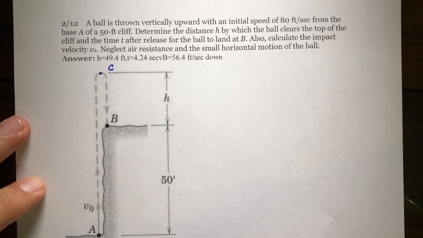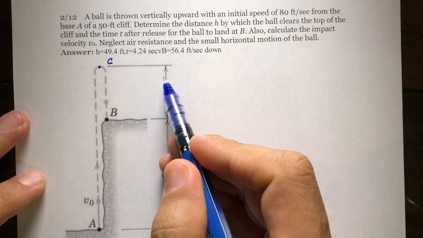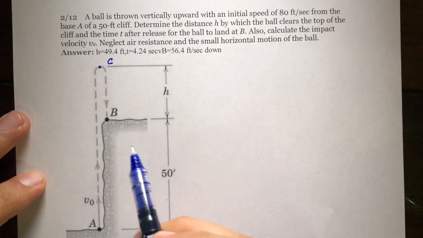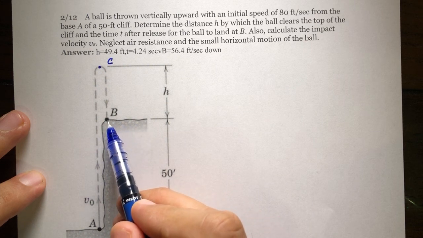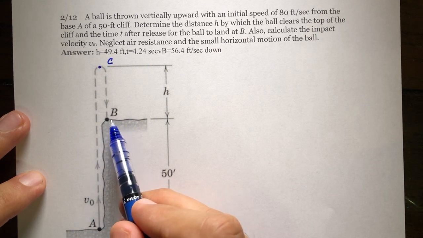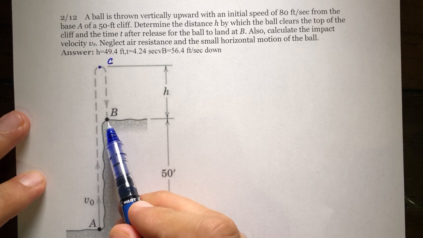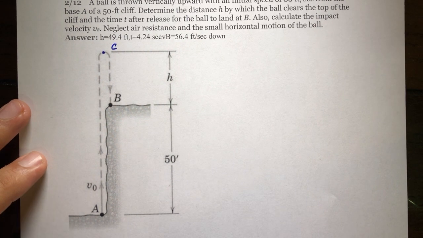And there are a bunch of questions here. First of all, what's gonna be this h? Then the second part of the question is at what time it's gonna hit the top of this cliff? At what time it's gonna go to B? And also what's gonna be the velocity of this particle when it's hitting this point? So we need to solve all of this.